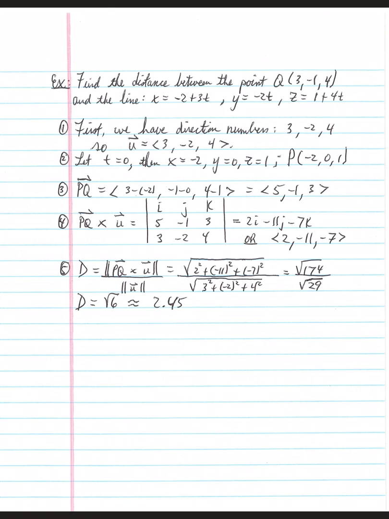For u, 3 squared plus -2 squared plus 4 squared, that totals out to 29. 174 divided by 29 gives us square root of 6, which is almost 2.5 units.